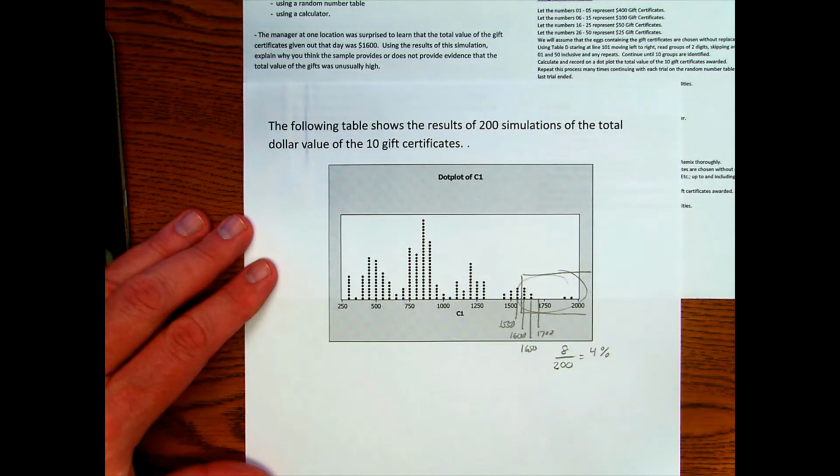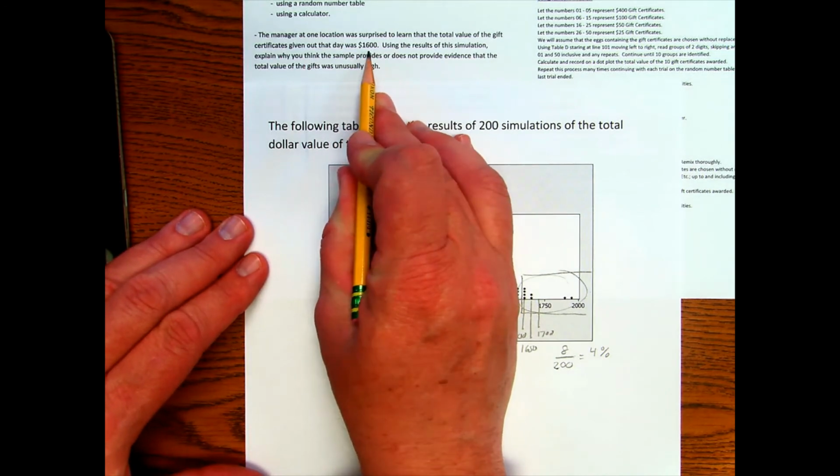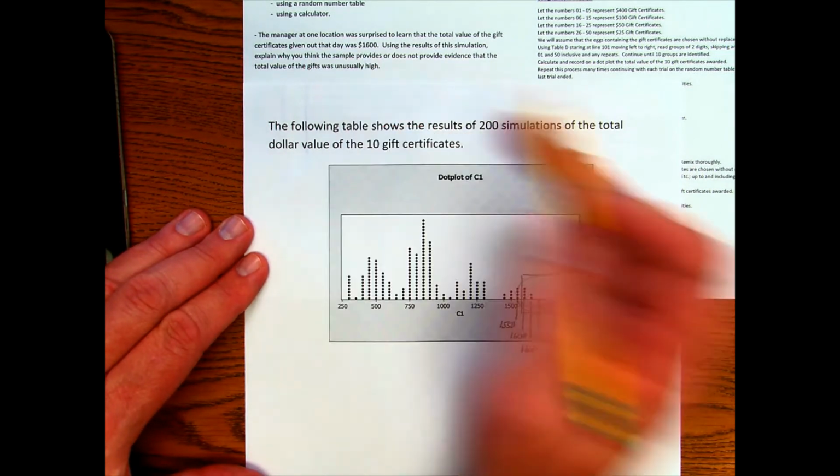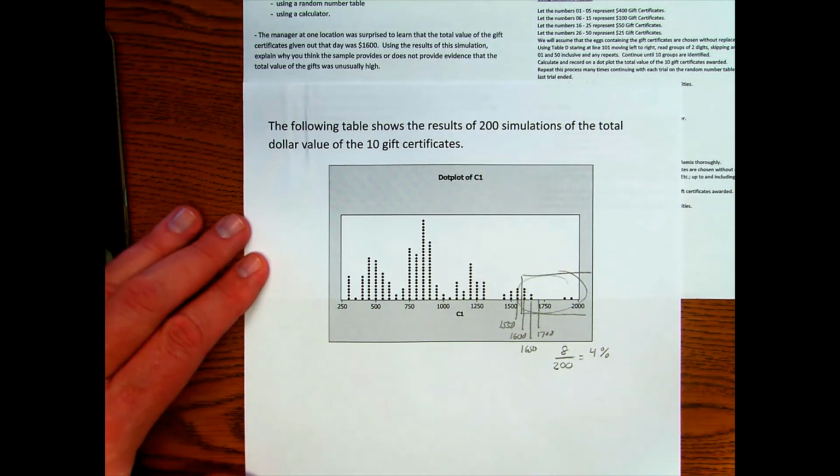So the typical default cutoff is if an event has a probability of less than 5%, it's considered to be unusual. So connecting it to the context of this problem, the gift certificate total given out that day of 1,600, that's unusually high. That is a rare event. Okay.